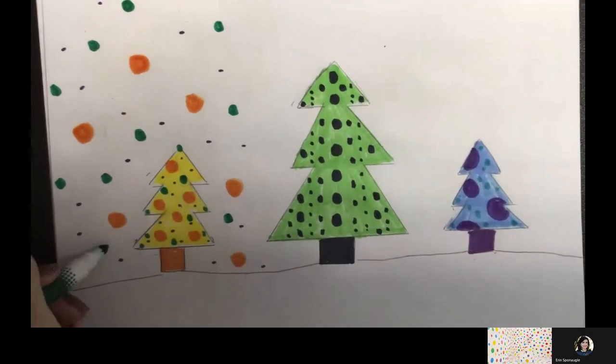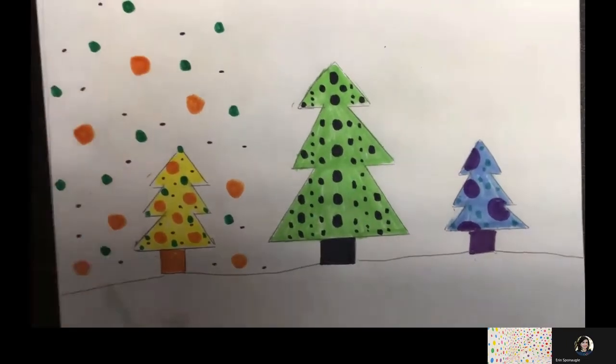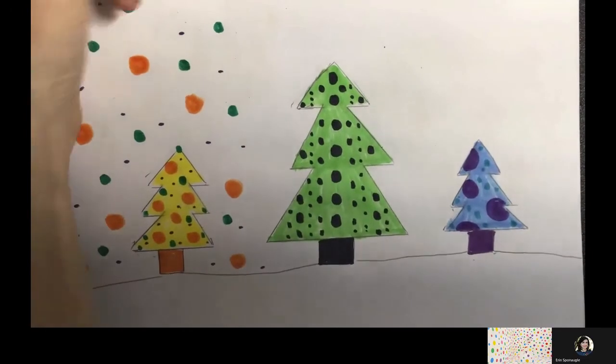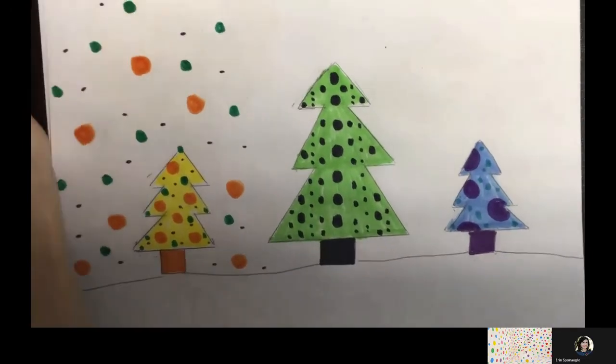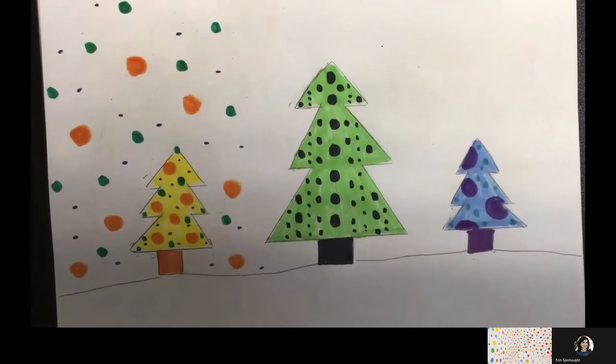I bet some of you are interested in Japanese art, because I know anime is still popular. There's a couple other drawing styles from Japan that my students have been interested in over the years.